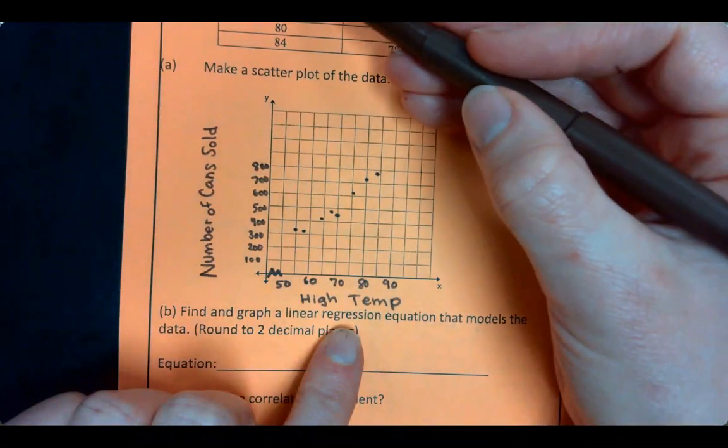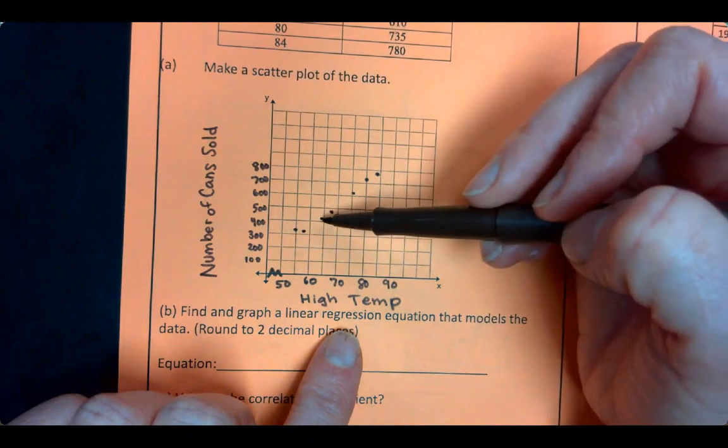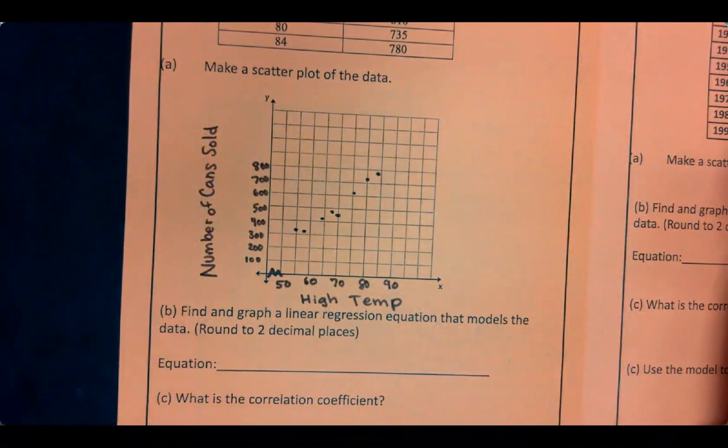So I should have 1, 2, 3, 4, 5, 6, 7, 8. 8 points.